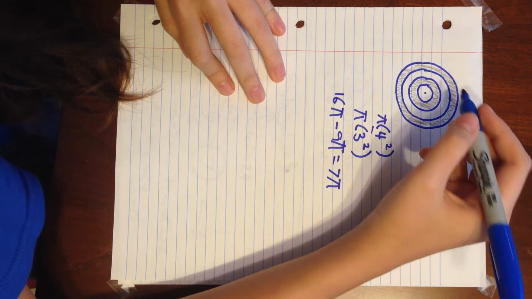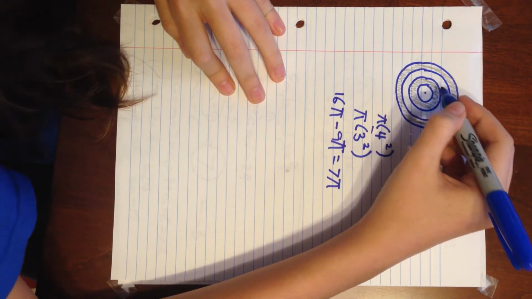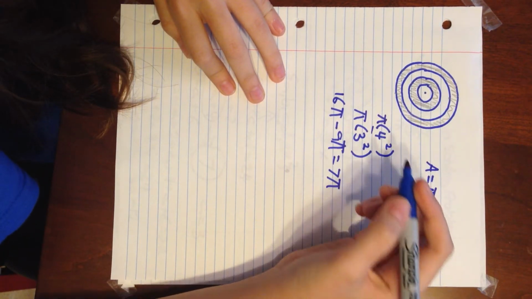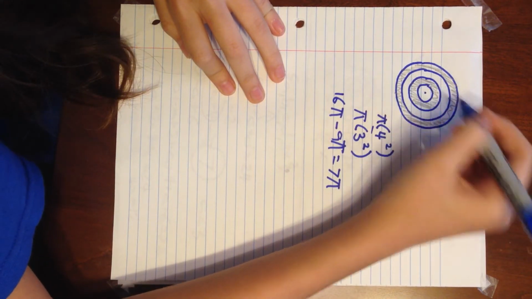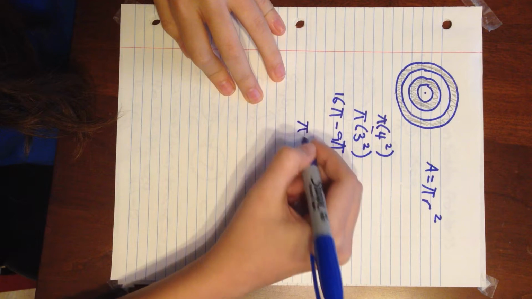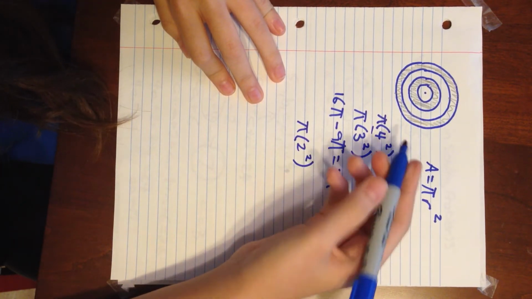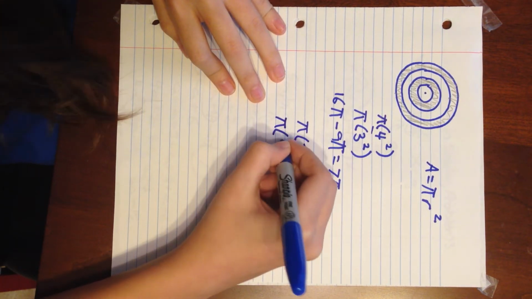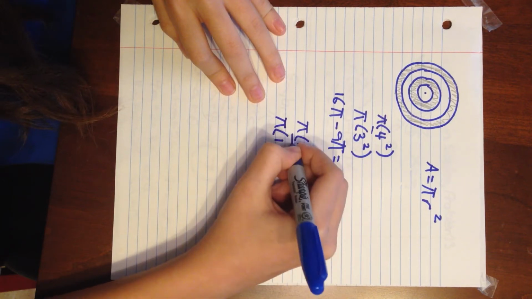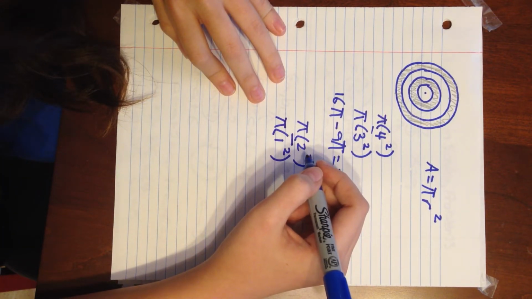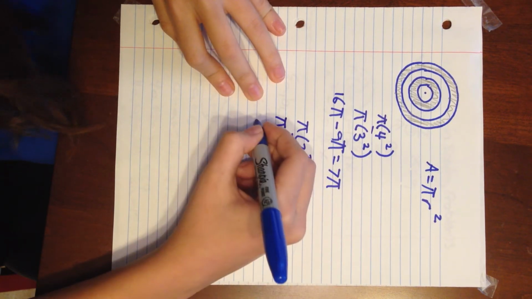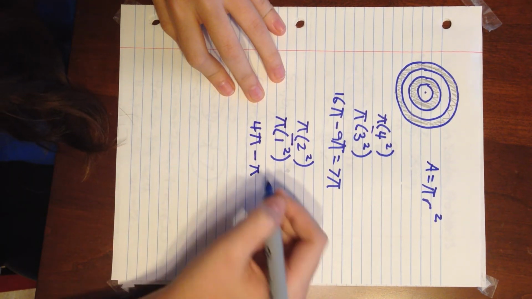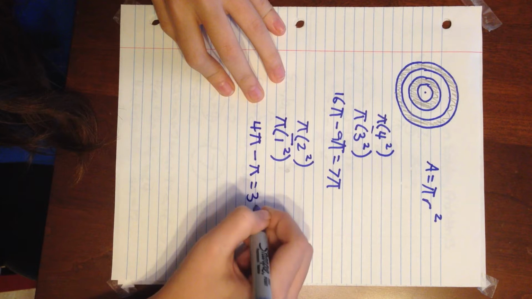What's the area of this shaded ring right over here? The area of that ring is equal to the area of this circle minus the area of this smallest circle, okay? So the radius of this circle is 2, so its area would be pi times 2 squared. And the radius of the smallest circle is 1, so the area of that circle would just be pi times 1 squared. And we are subtracting these two. So pi times 2 squared, well, that's just 4 pi. And pi times 1 squared, well, that's just pi. Okay, so we're left with 4 pi minus pi, or just 3 pi.